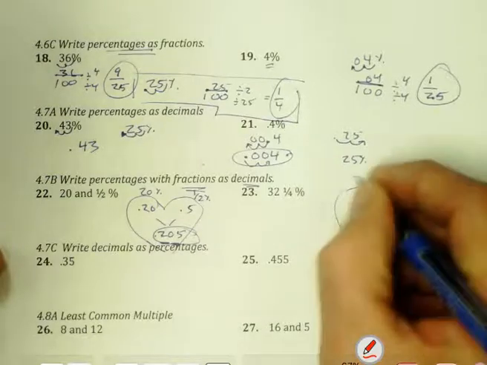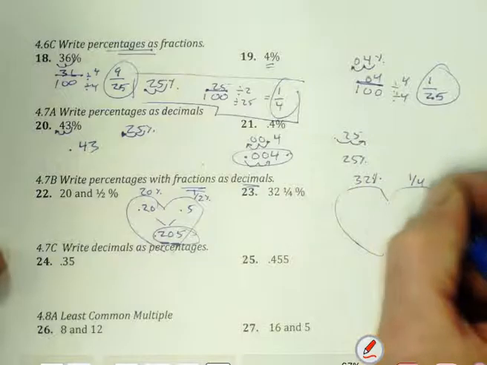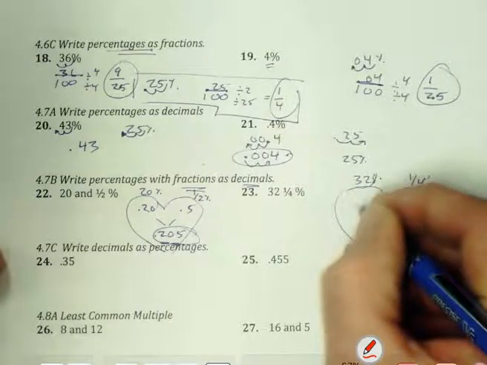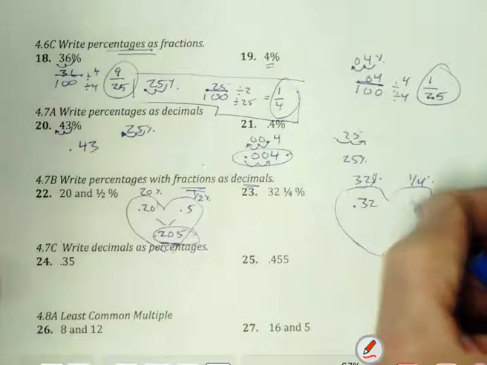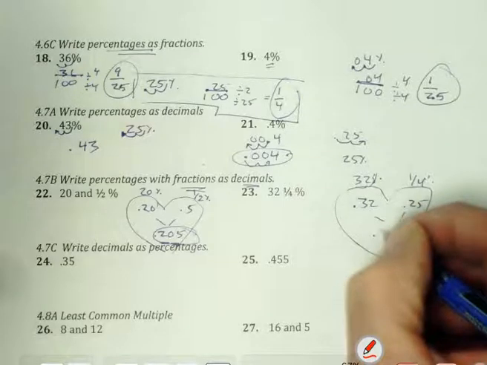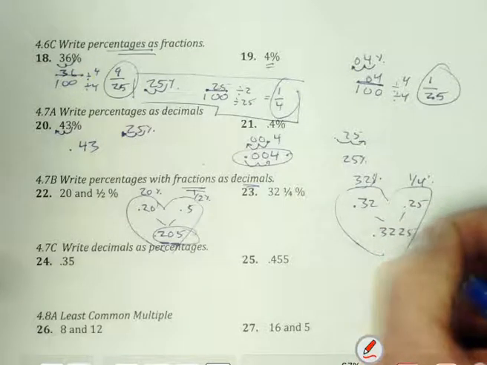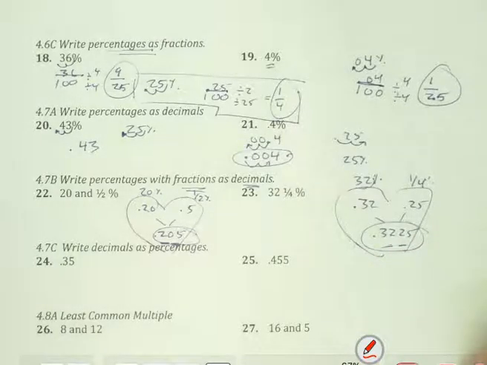Okay, 32.25%. I'll do the same thing here. Here's my 32%. Here's my 1/4%. So I'll make this guy into a decimal. That's 0.32. Make 1/4 into a decimal. That's 0.25. Put them together. 0.3225. Here's my 32%. Here's my 1/4%. And that's a very lame looking heart.